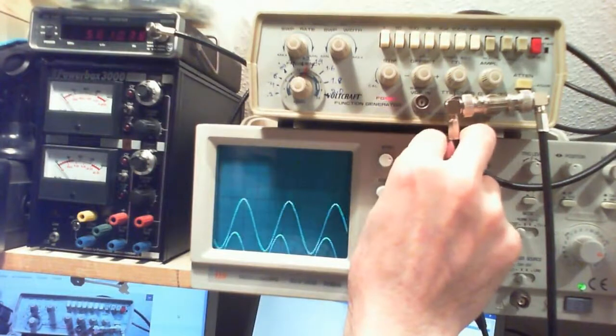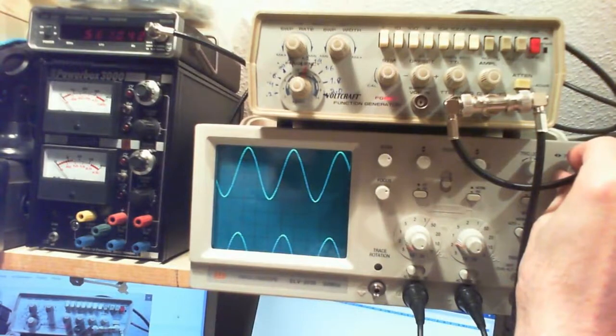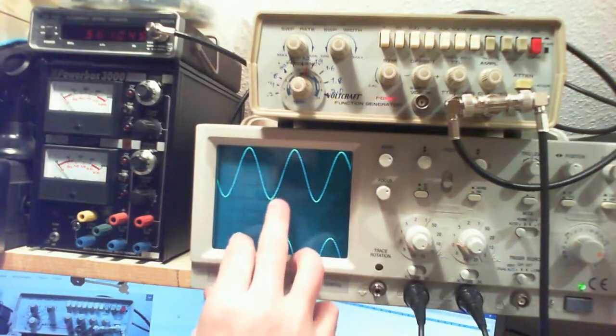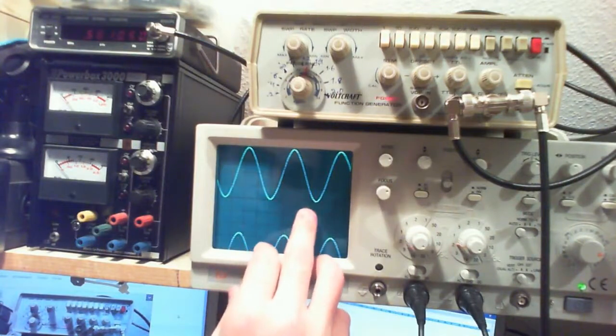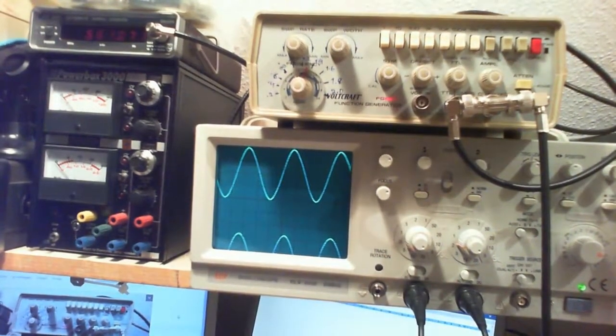Let me make a reading over here: it's about 3.5 times 0.5 microseconds, and take the reciprocal of that. It's 571 kilohertz.